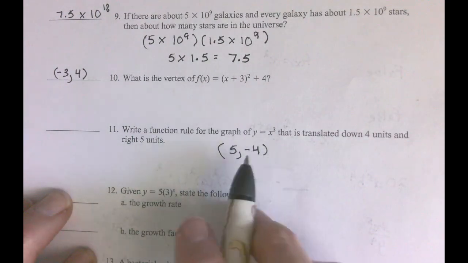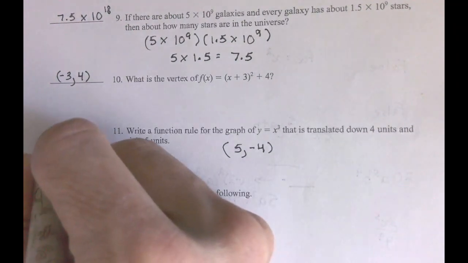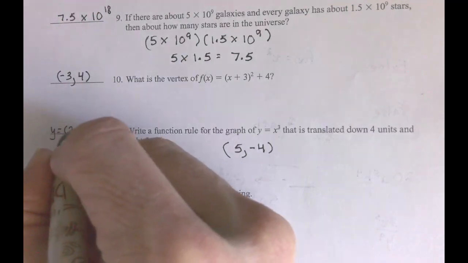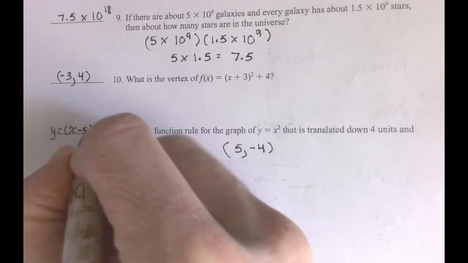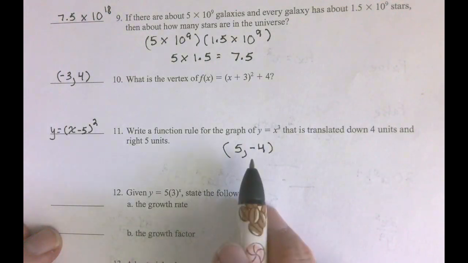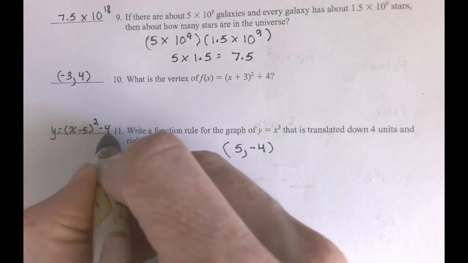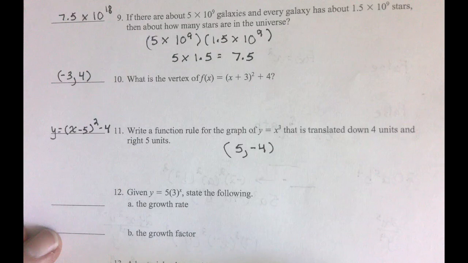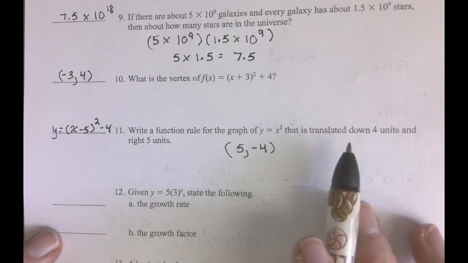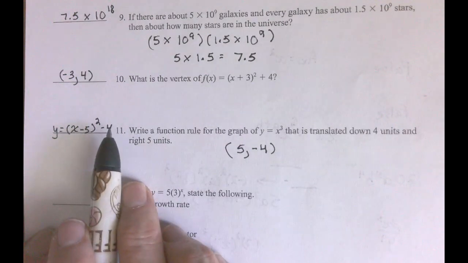And so to write the function out now, all we need to do is say, okay, well, it's going to be y equals x minus 5, right? If you're going 5 to the right, it's going to be x minus 5 squared. And then we're going down 4, so we just subtract 4. And again, hopefully this is the kind of problem that you can do easily, as long as you just recognize what it's asking you to do. It's this graph, 5 units to the right and 4 down.